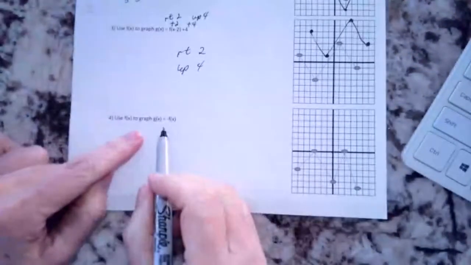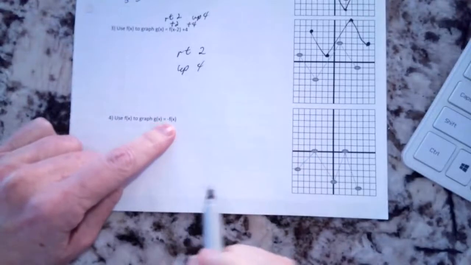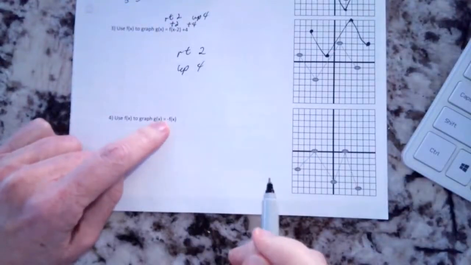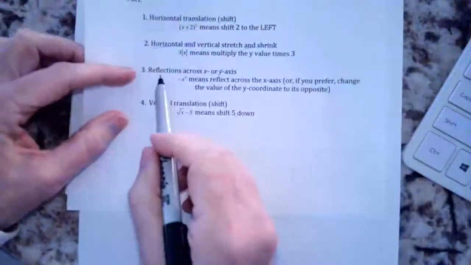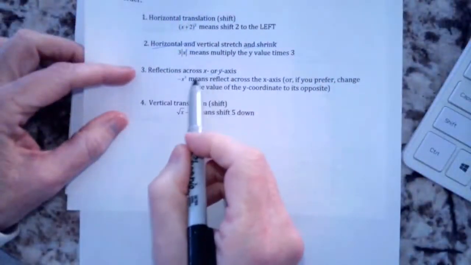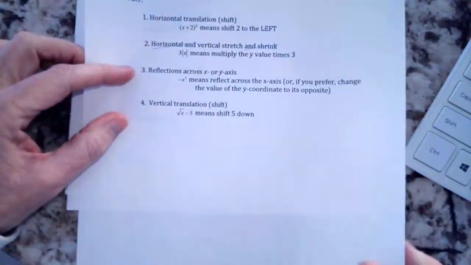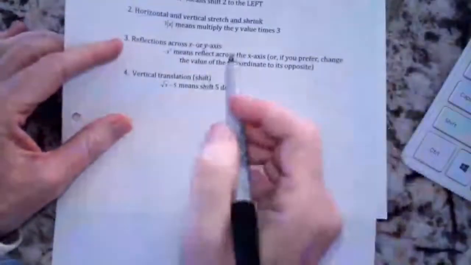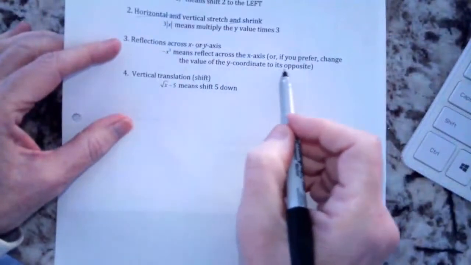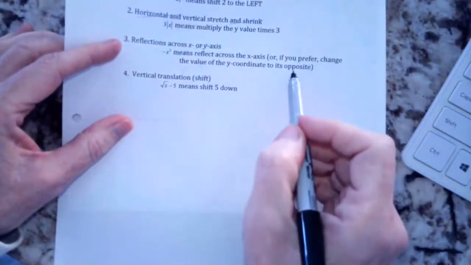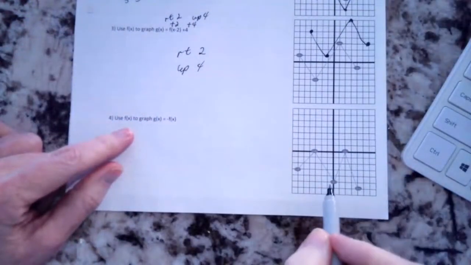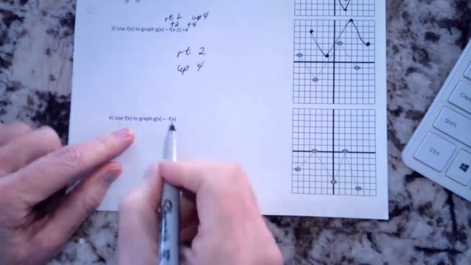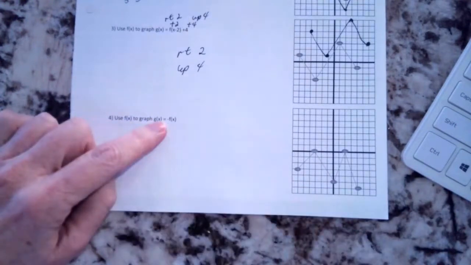All right, here's a new one for us. We have a negative out in front of the f of x. The negative, remember, well, you probably don't remember because it was brand new, but a negative means it's a reflection across the x-axis when it has a negative in front of the x feature. Importantly, change the value of the y-coordinate to its opposite. So we have this as our f graph. This is our f function. We want to change it by reflecting it across the x-axis. So we're going to flip it up.